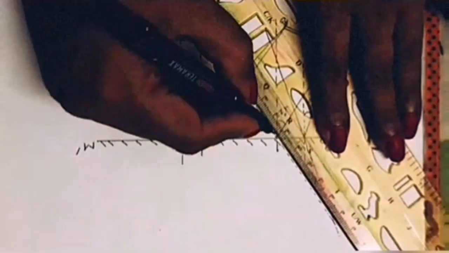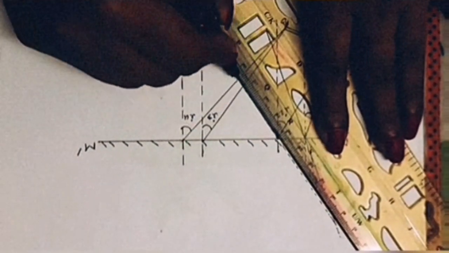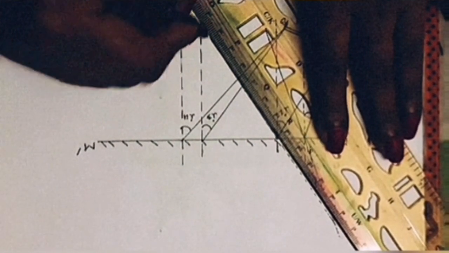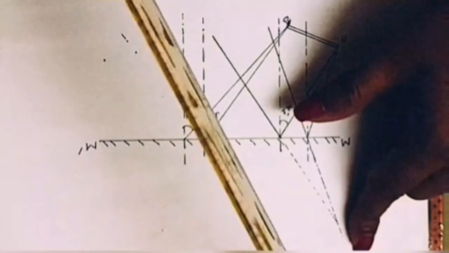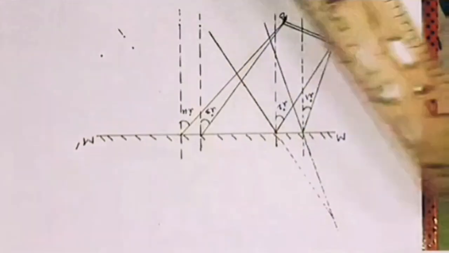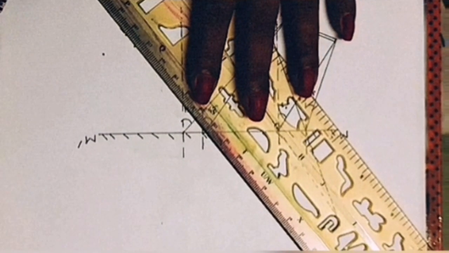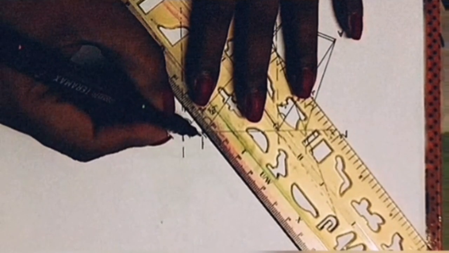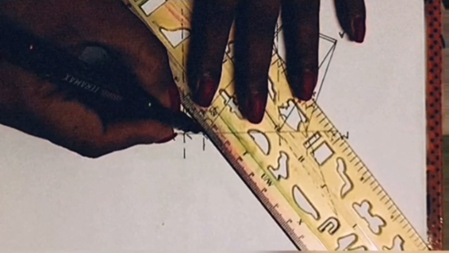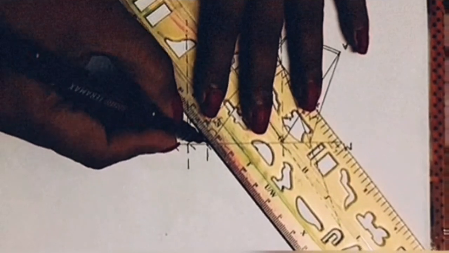It is formed dotted behind. Till here it is a straight line, and it is dotted behind because it is virtual and it is formed behind the mirror. In front of the mirror it is straight, but we take it dotted behind.